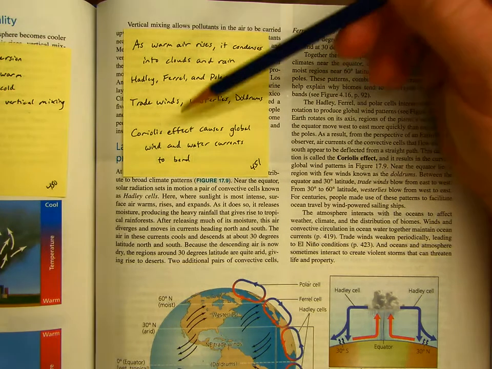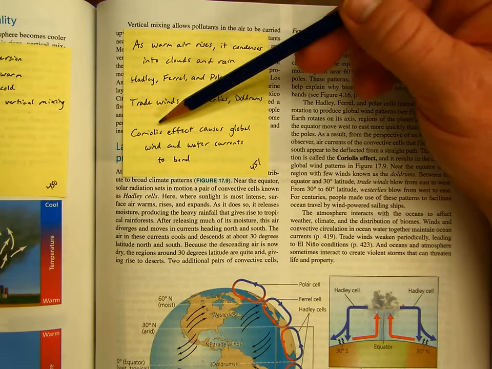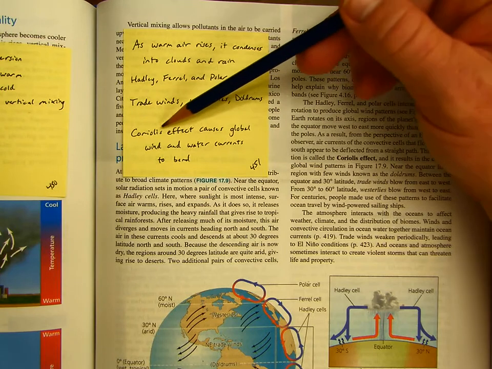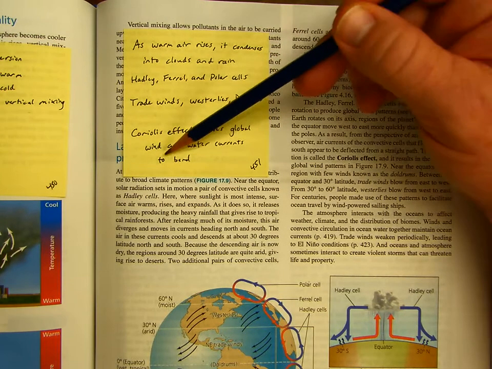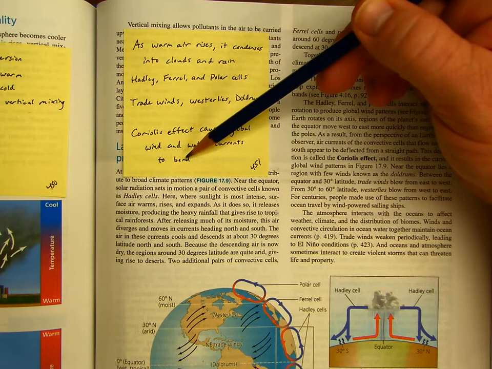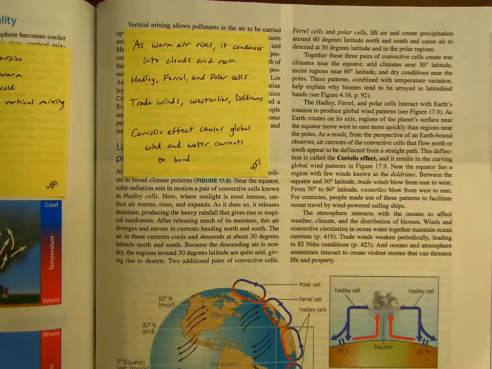All right, there's another thing called the Coriolis effect. This might be a little bit more difficult to understand. So the Coriolis effect causes global wind and water currents to bend. So let's talk about what it says here, starting right here. I hope I'm on the screen, I am.